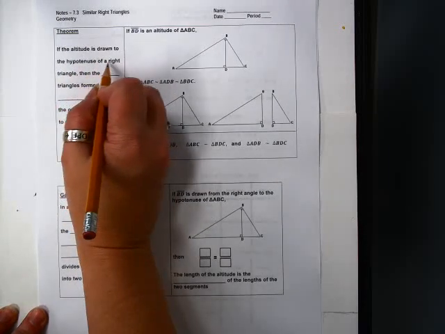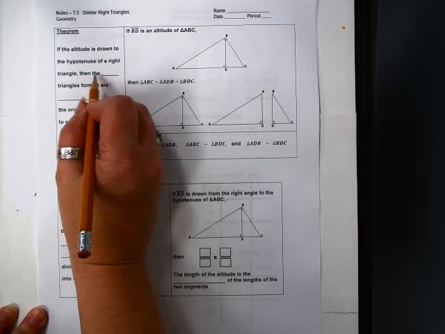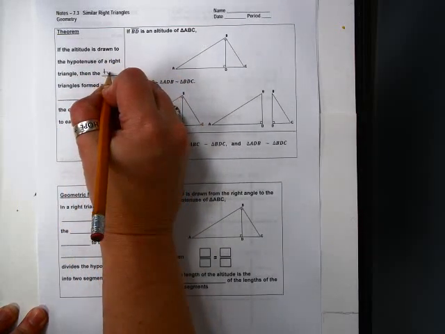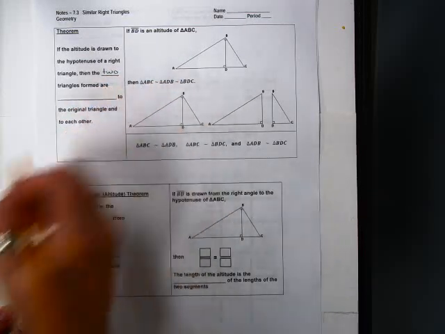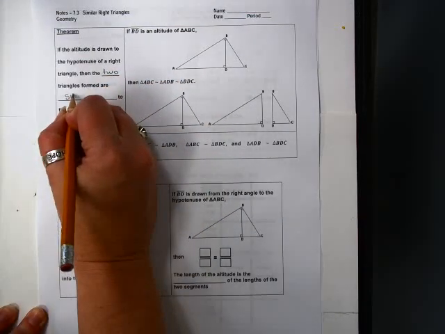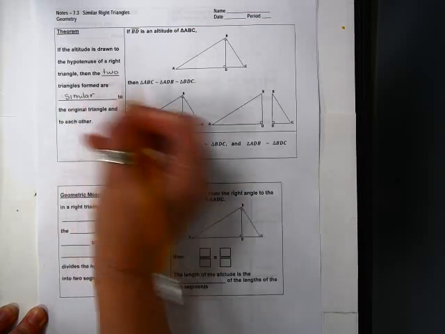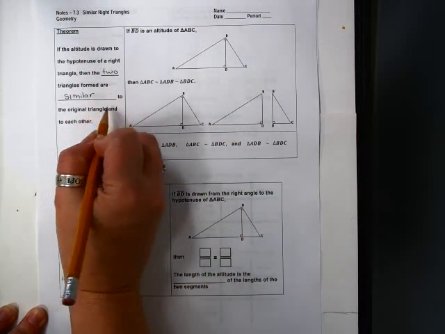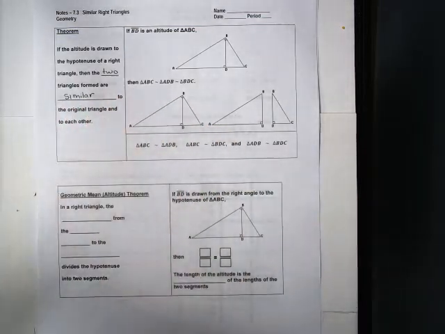All right, first one. The theorem is if the altitude is drawn to the hypotenuse of a right triangle, then the two triangles formed are similar to the original triangles and to each other.